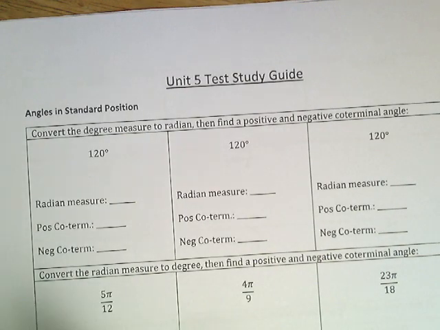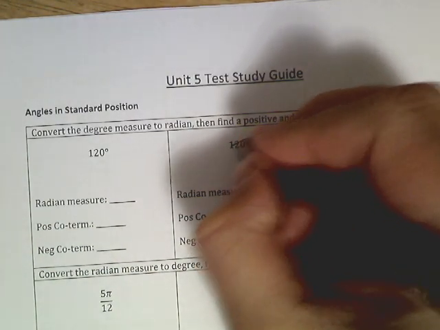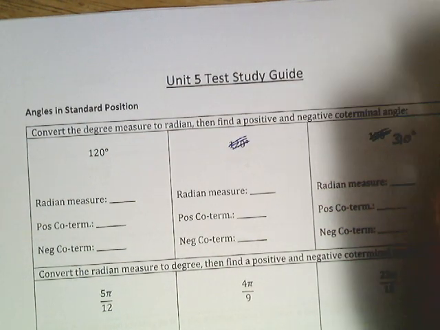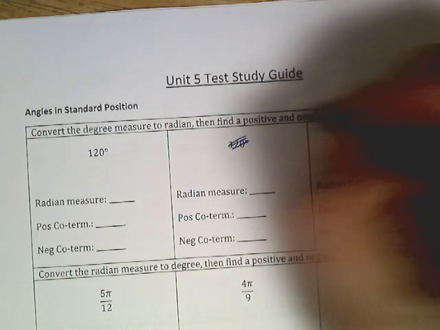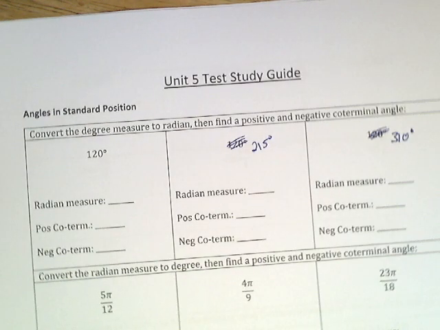These first 6 are going to be just about reading the unit circle. I think, oh man, I don't even remember what I told you guys. These are supposed to be different. I think this was 310, and I don't remember what this one was, so I'm just going to say 215. So let's look at the first one.